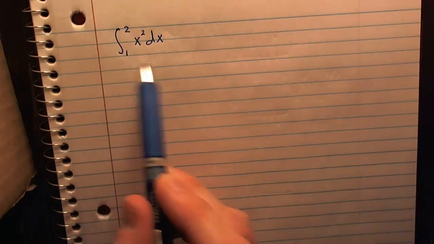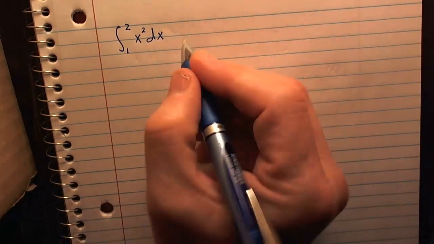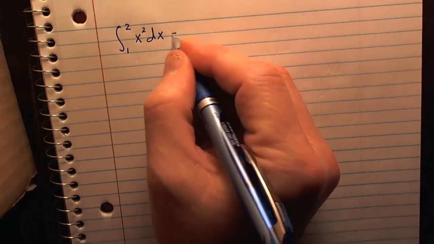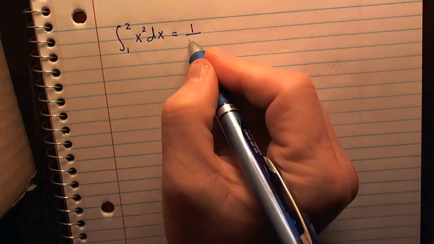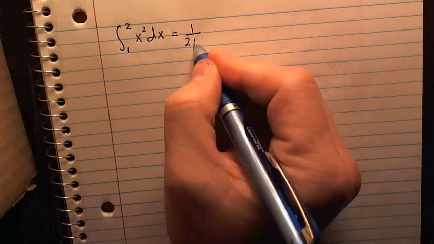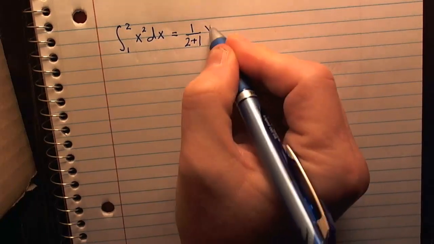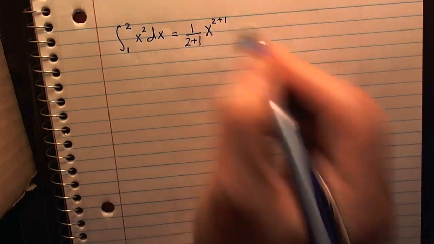So let's look at an example. Let's suppose we have this definite integral, and we've got x squared in here. And we know how to find the antiderivative of x squared. Because in evaluating this integral, this is the first thing I need to do. Find the antiderivative. So remember what we do is we take 1 over 2 plus 1, x to the 2 plus 1.